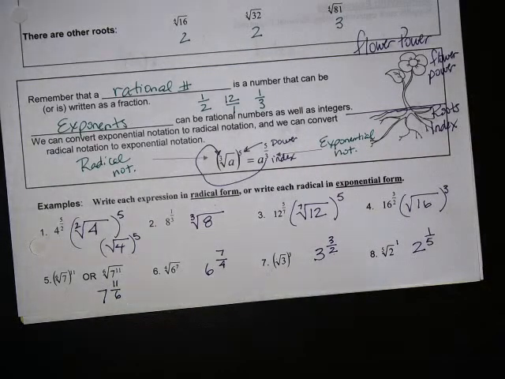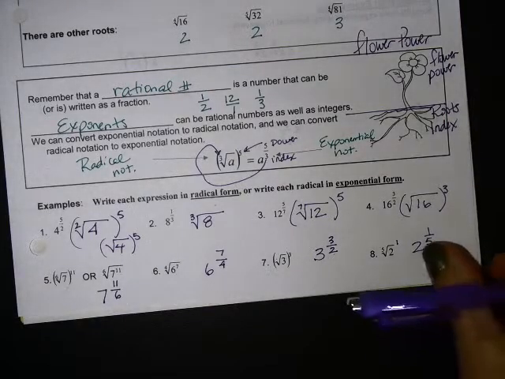Okay, so pretty easy. We're just practicing going from one form to the other. Now we can do the fun stuff on the back side.